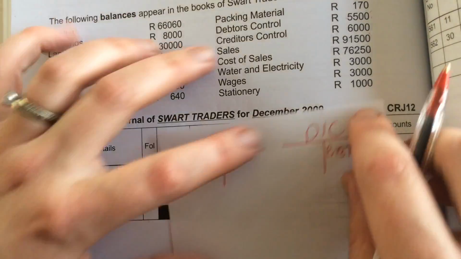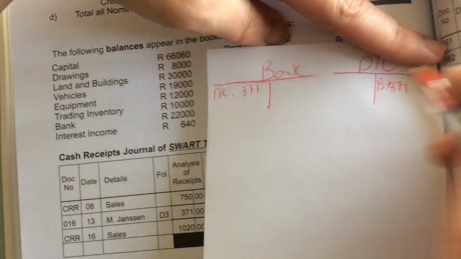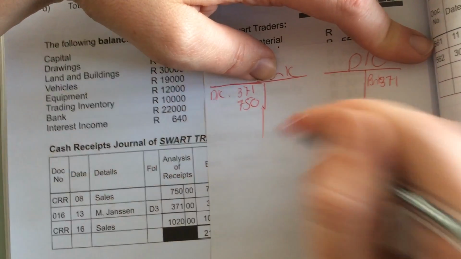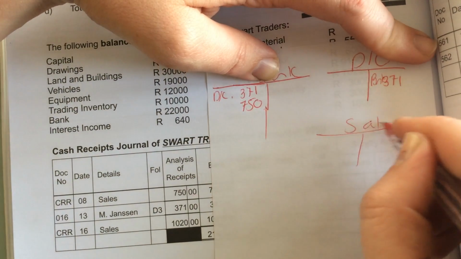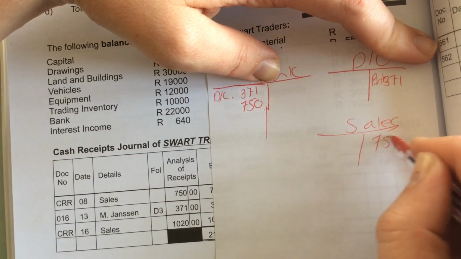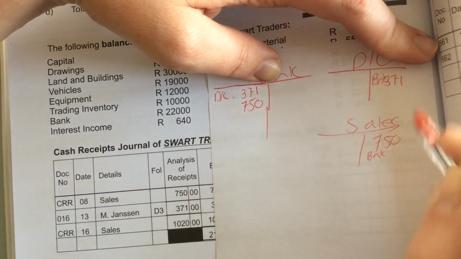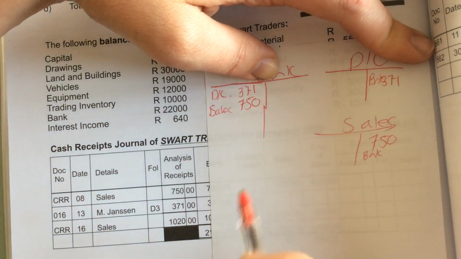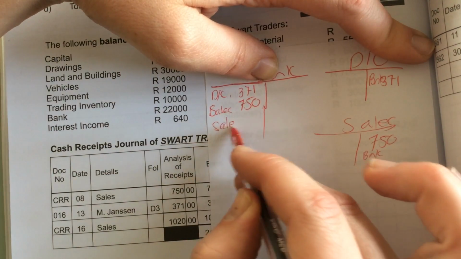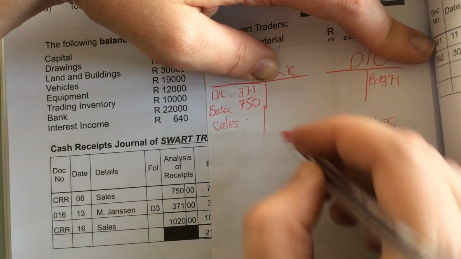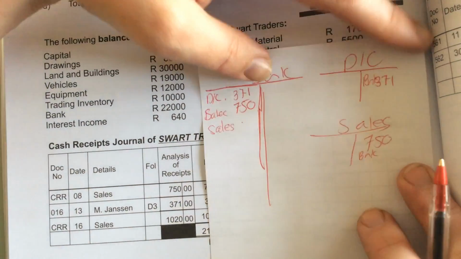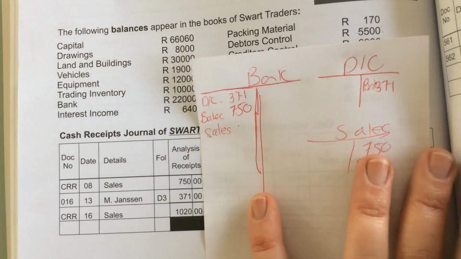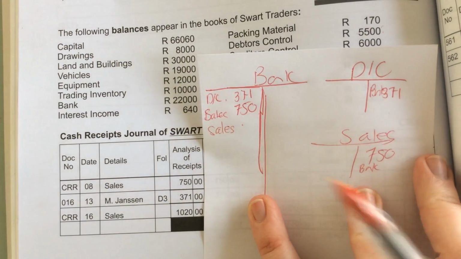So here I received 750 Rand. Not on one day, in 1 month. 750 Rand, that was for sales. So it would have been 750 here in details there, bank. 750 in details here, you would have written sales. There's another sales transaction, so you would have written sales again. Can you see every time we receive money, bank is affected and one other account. So bank, I can say, is my main account.